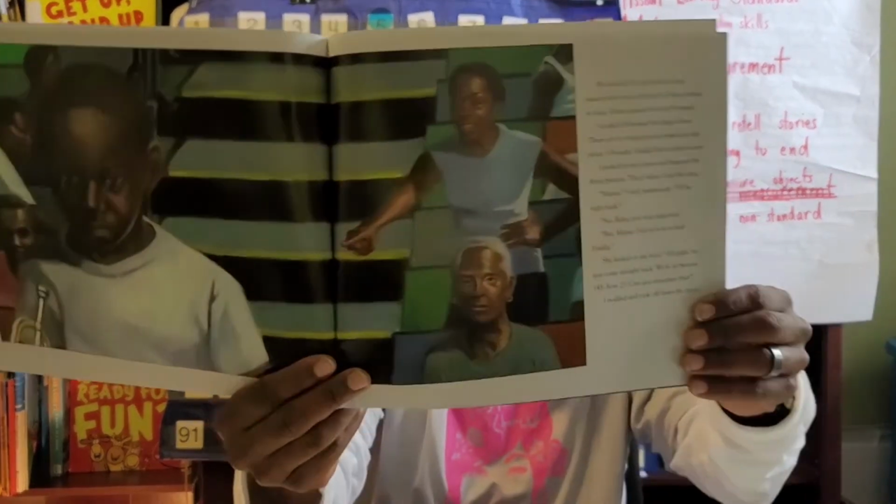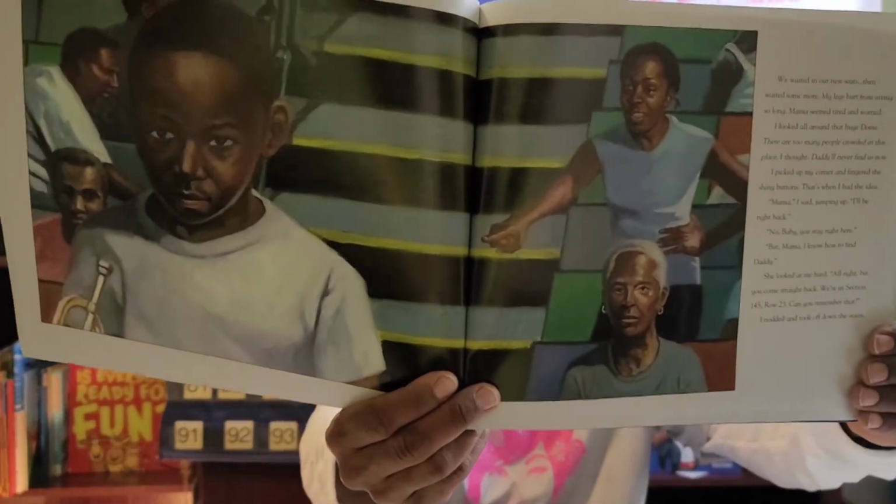"Mama, I'll be right back." "No, baby, you stay right here." "But Mama, I know how to find Daddy." She looked at me hard. "All right, you come right back to section 145, row 23. Do you remember that?"